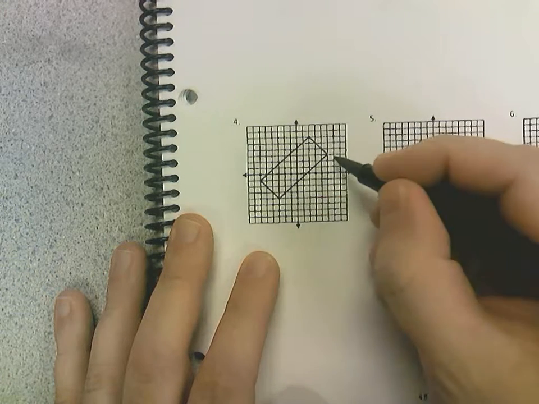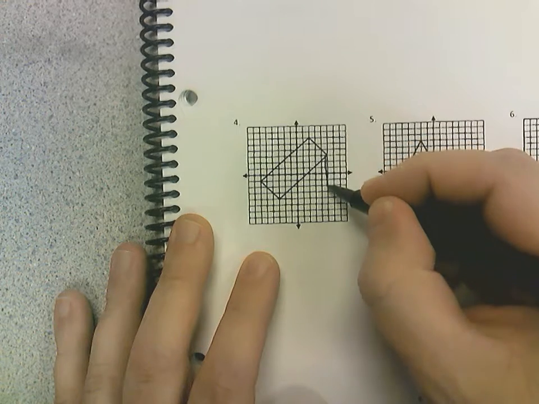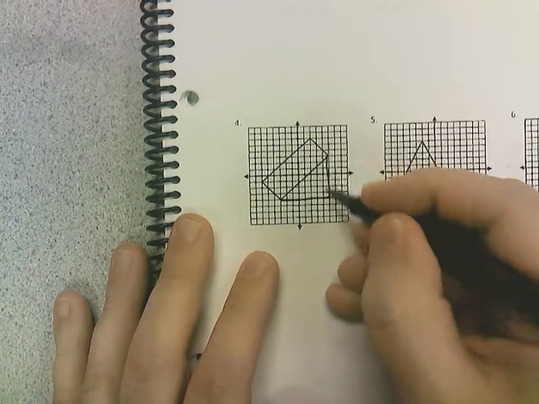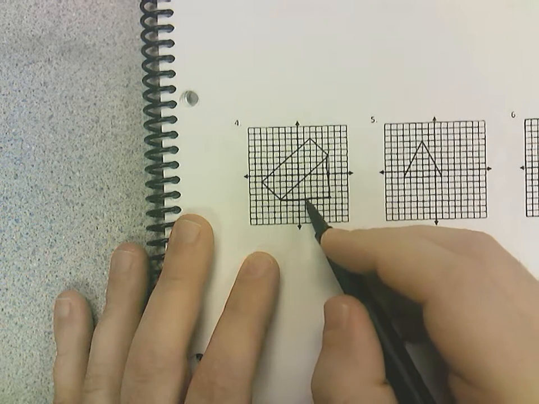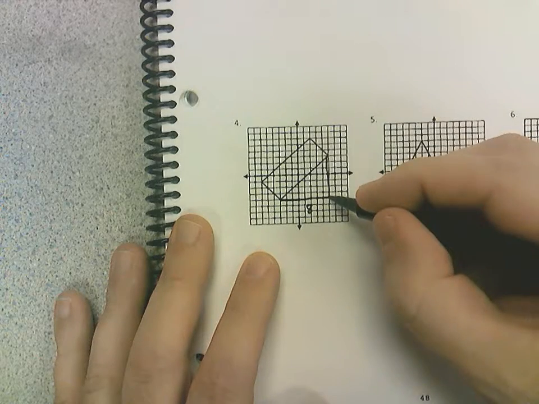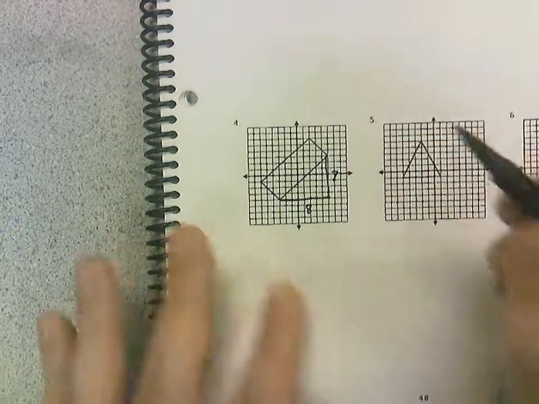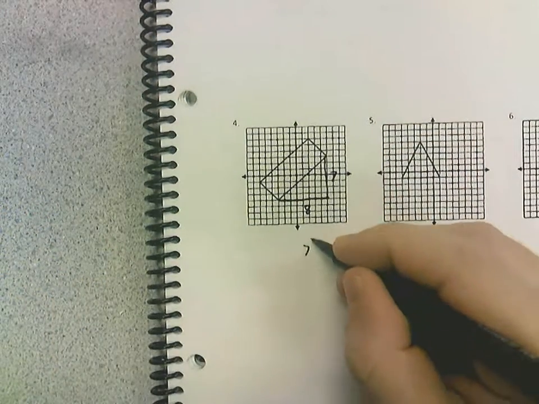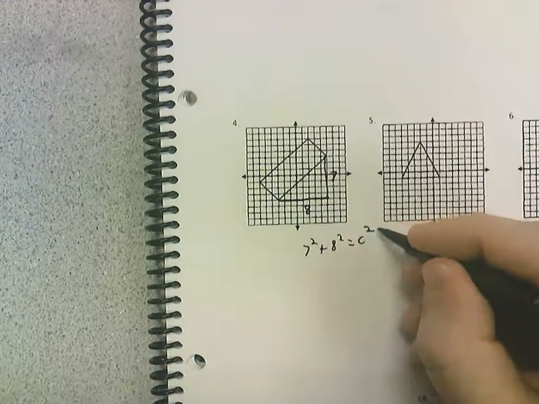The Pythagorean theorem says I can figure out that length by making a right triangle and counting the legs, right? So this one is 1, 2, 3, 4, 5, 6, 7, 8, a length of 8, and this one is 1, 2, 3, 4, 5, 6, 7. Okay, so set up the Pythagorean theorem. It would be 7 squared plus 8 squared equals c squared.